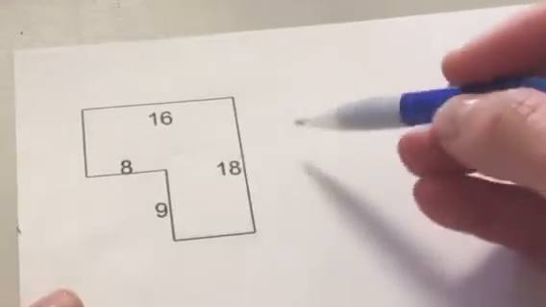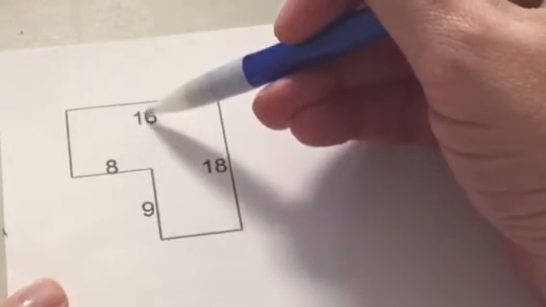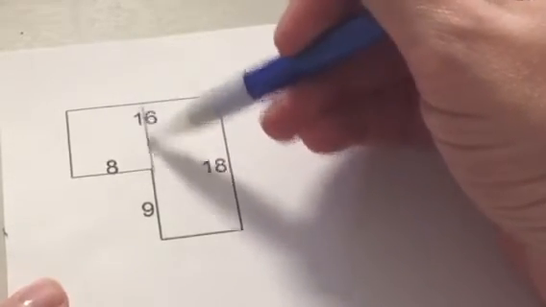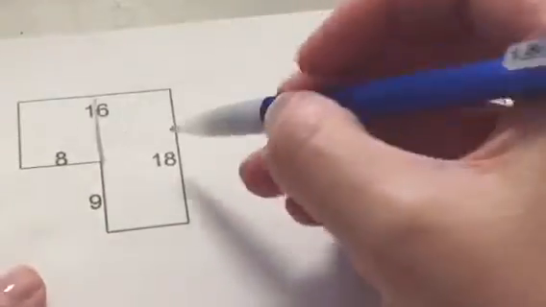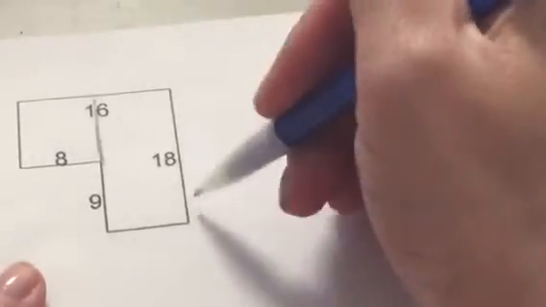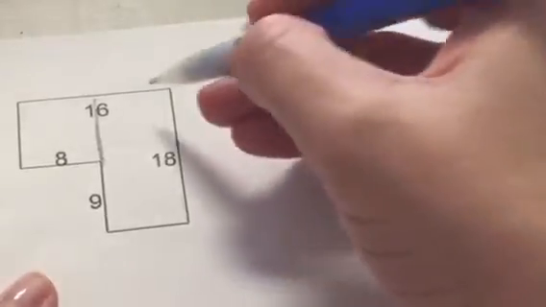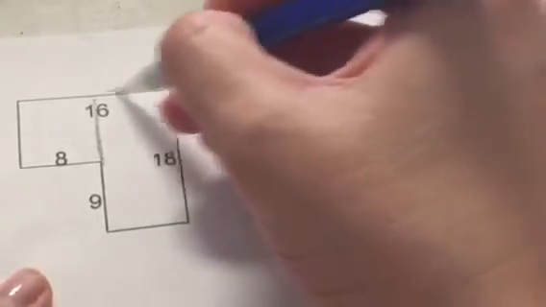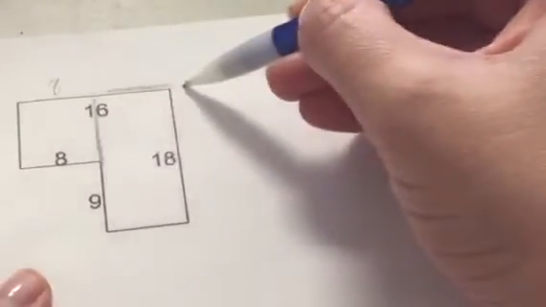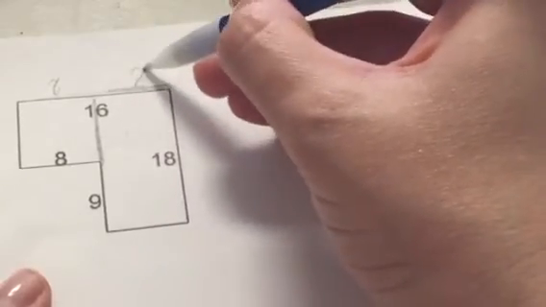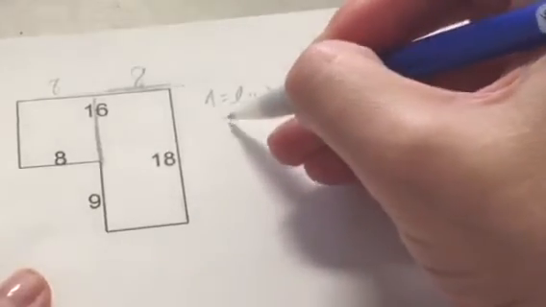So if I were to divide this shape up, we could make a line going this way, or we could make a line going this way. So I'm going to make a line going like this. All right, so now I have two different rectangles. So the first rectangle, I'm going to look at this bigger one. This one has a side of 18, and then I need to figure out what this side is. Well, I know this side is 8 here, and the whole way across is 16, so that would leave another 8 for this side.